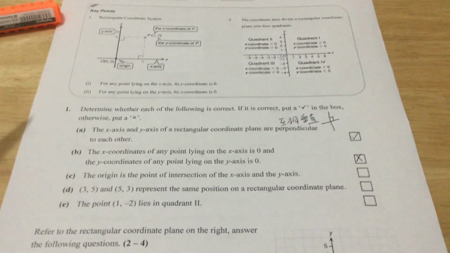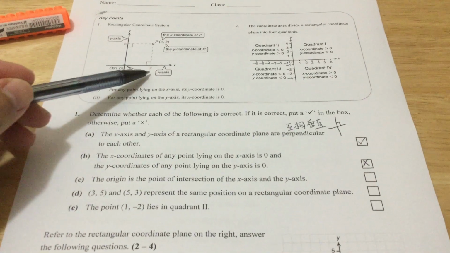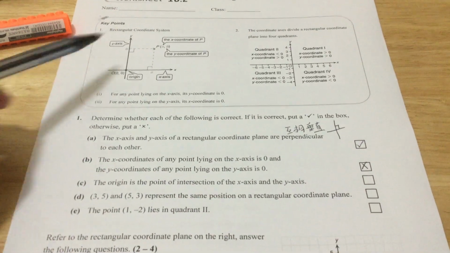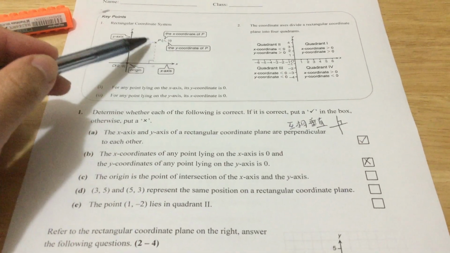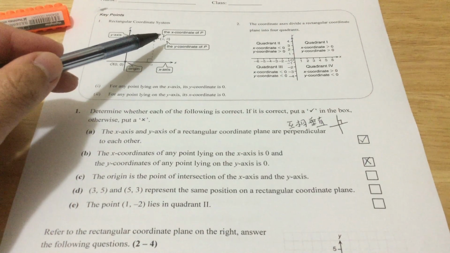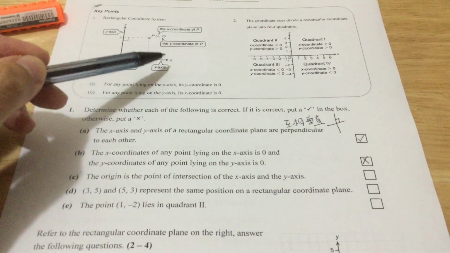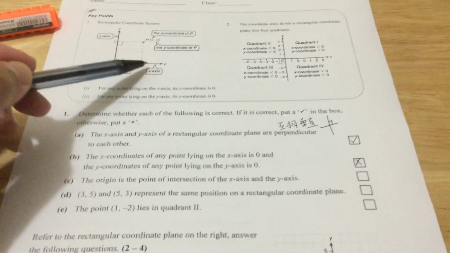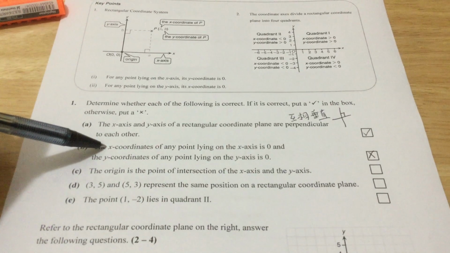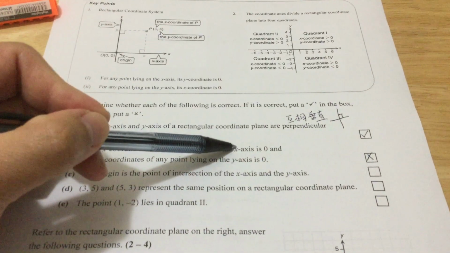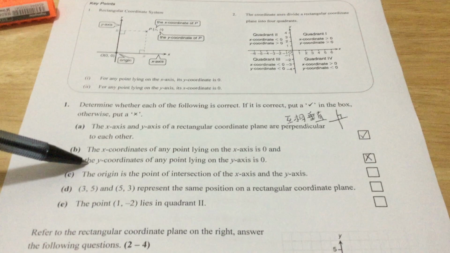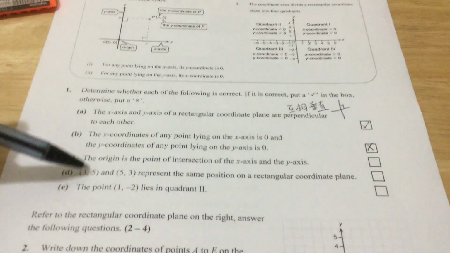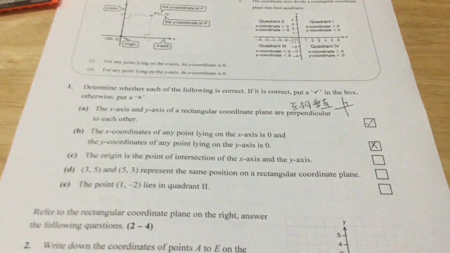It's obvious because I've told you that if you move something on the x-axis, that means it is moved to the right or moved to the left. That means the first number, the x-coordinate, must have some number because it moves some units. But for the y-coordinate, because it does not move upward or downward, it must be 0. So the x-coordinate of any point lying on the y-axis is 0, and vice versa. They are interchanged, so this one is not correct.